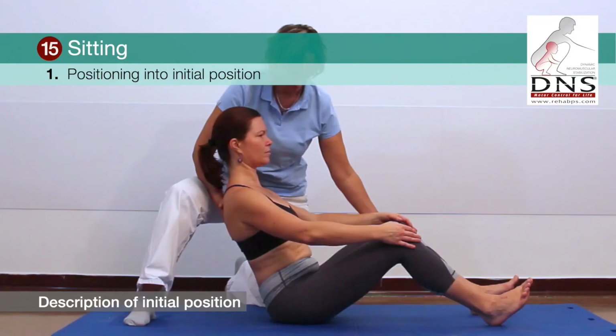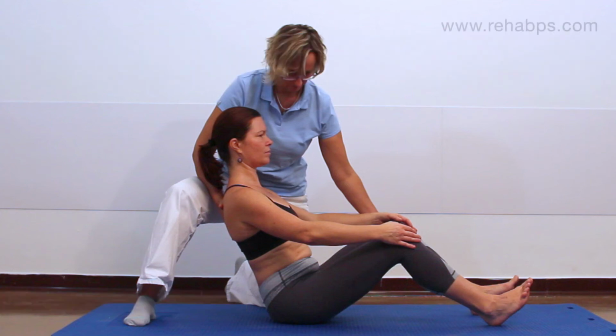The patient sits with flexed hips and knees and the feet resting on the mat. The therapist guides the head and the shoulder blades into a neutral position. The patient is instructed to place their hands on the sides of the knees with the fingers pointing forward. The hand pushes gently into the knees while the patient creates counter pressure through the knees.